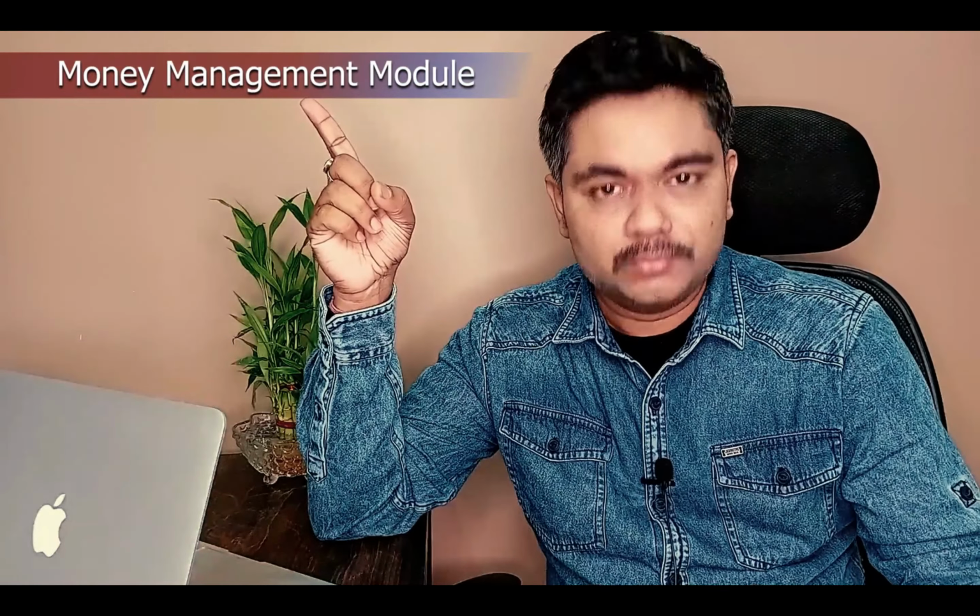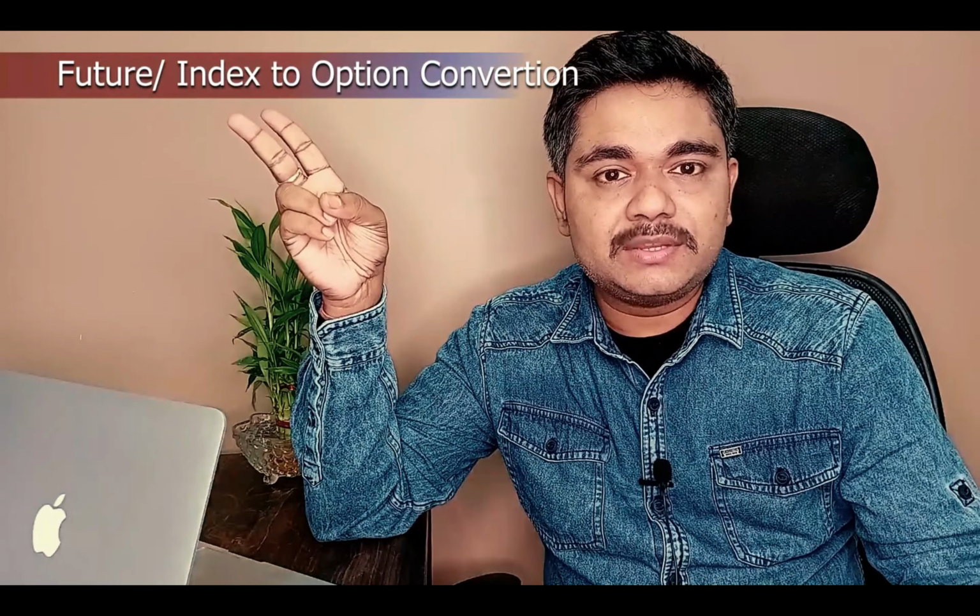Hi friends, do you want to experience a one-stop destination which is going to perfectly fit your algo trading needs? I welcome you to experience ALGOSYS. ALGOSYS is that one-stop destination which has got various cool features like built-in money management module, future to option convertibility, auto symbol mapping, and many such cool stuffs which is going to make you feel really empowered as a trader.